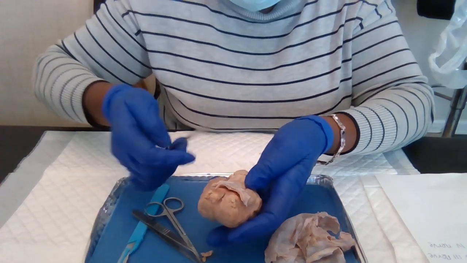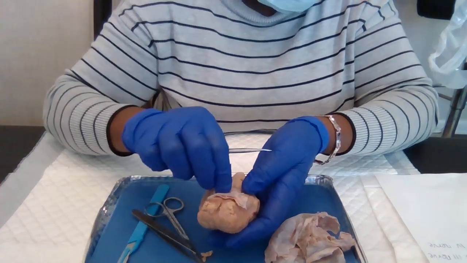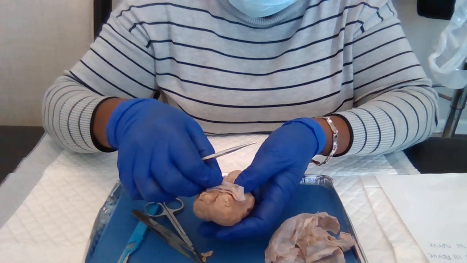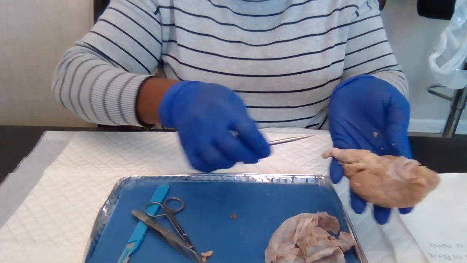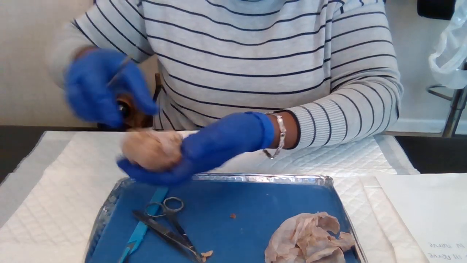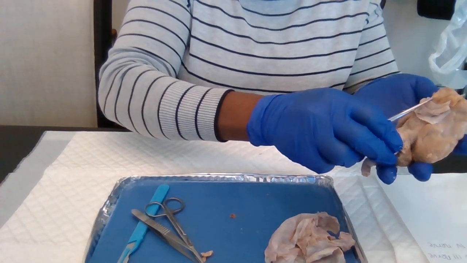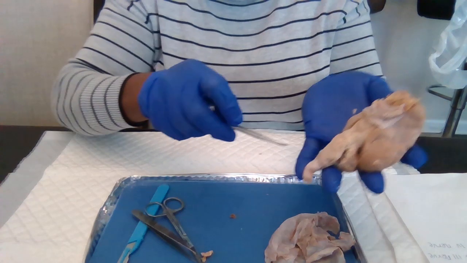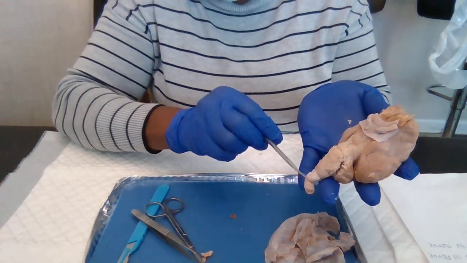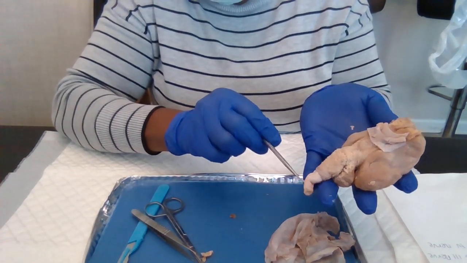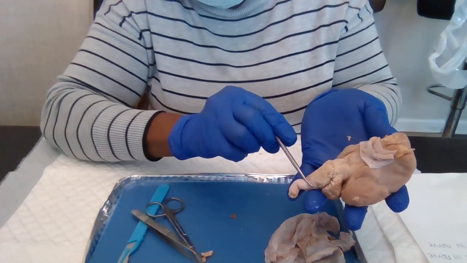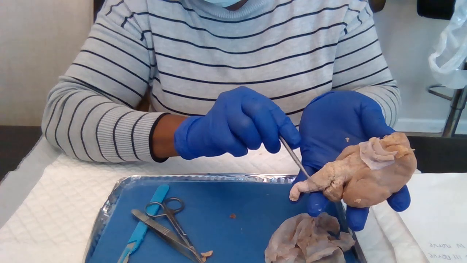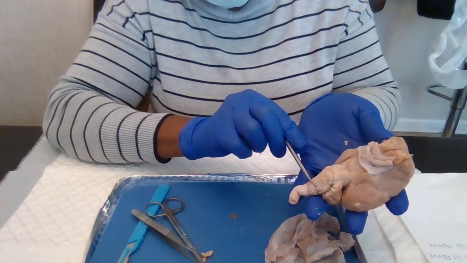From there, we have the spinal cord here, right down here. And from here, the first bump here, we have the medulla oblongata.